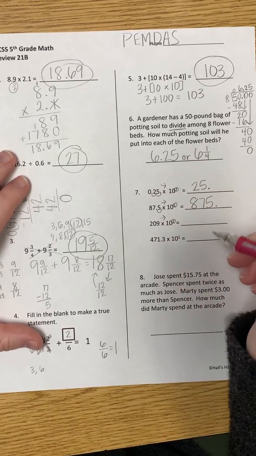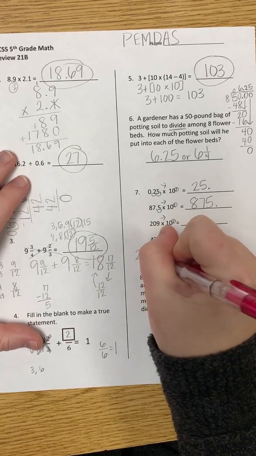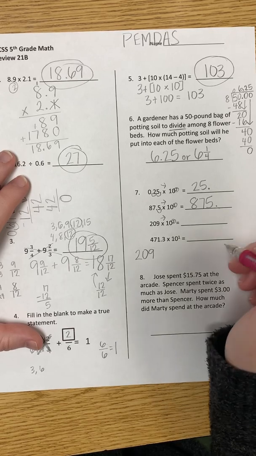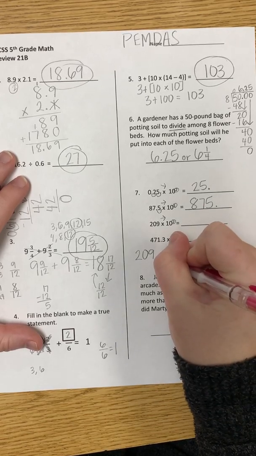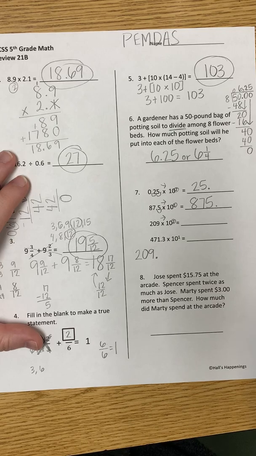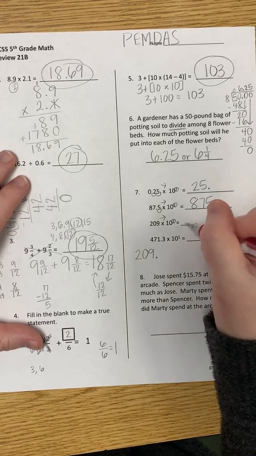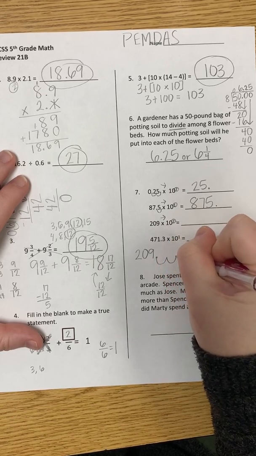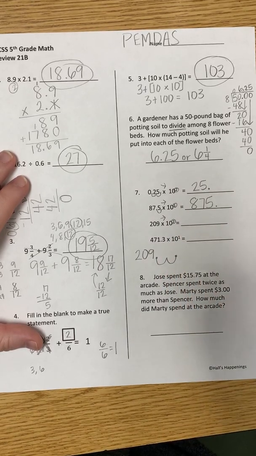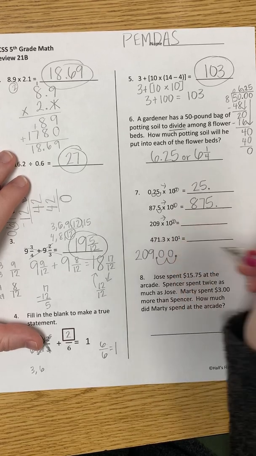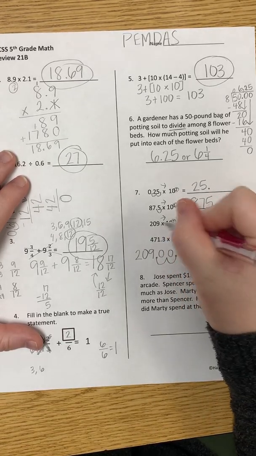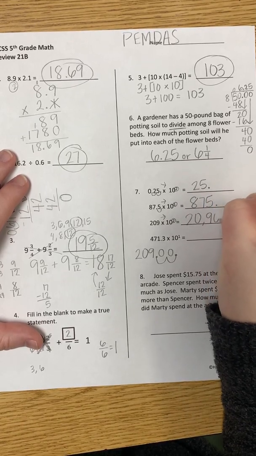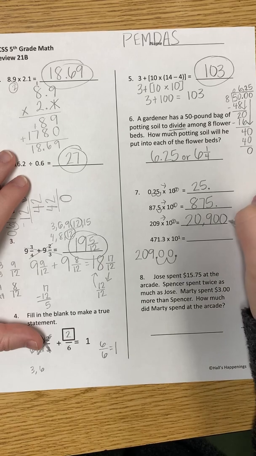Well, this one doesn't have a decimal, so I'm going to rewrite it down here with a decimal. And I remember any whole number is going to have a decimal come at the end. So right now our decimal comes right there. Well, if I need to move it to the right 2 times, I'm going to take this decimal and I'm going to move it. 1, 2. 2 times to the right. Well, in those spaces, I'm just going to put zeros. So now, instead of 209, I have 20,900 decimal.